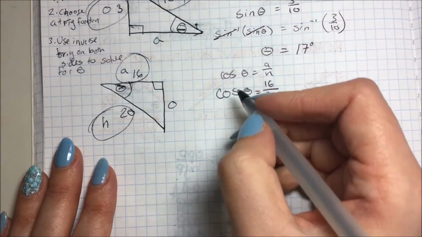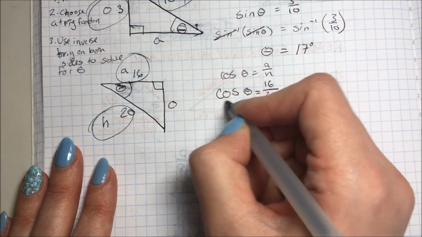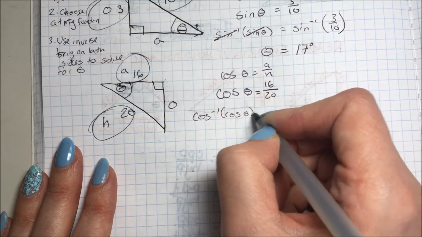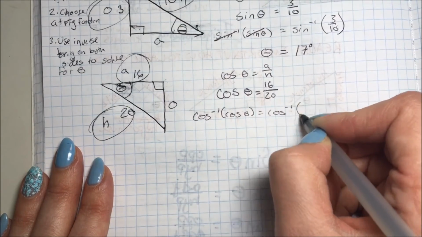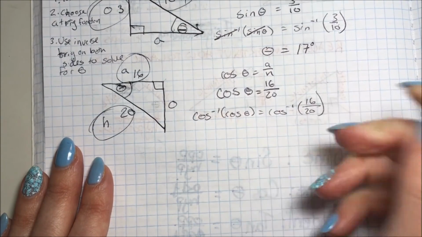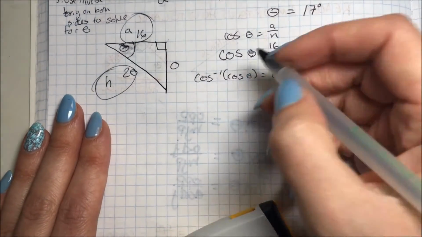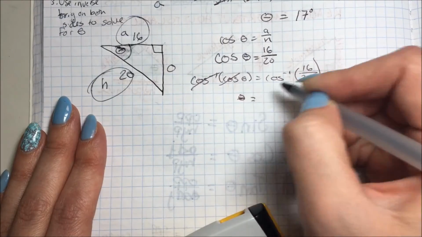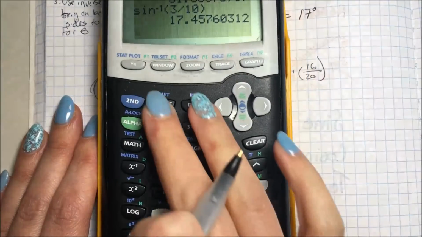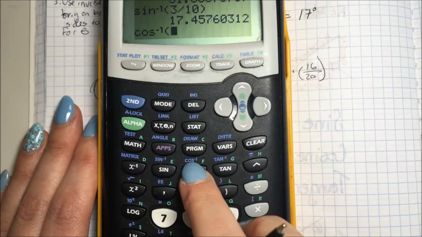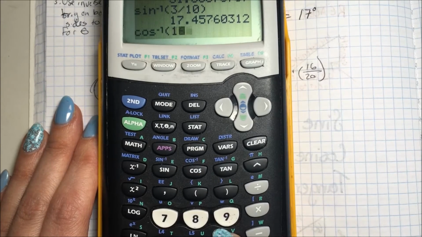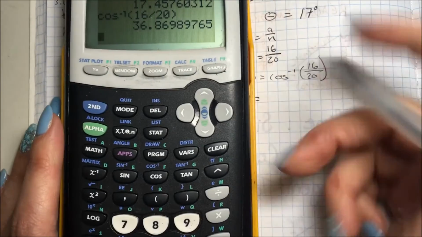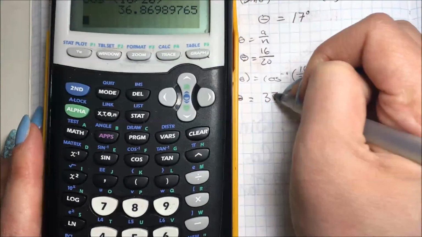Okay? So again, if I want to get theta by itself, I have to undo cosine, so I'm going to use cosine -1. These cancel, and I get theta. Theta equals, and I use my calculator. So second cosine, see how it's cosine -1 in blue there? 16 divided by 20. And I get to the nearest degree is 37 degrees.